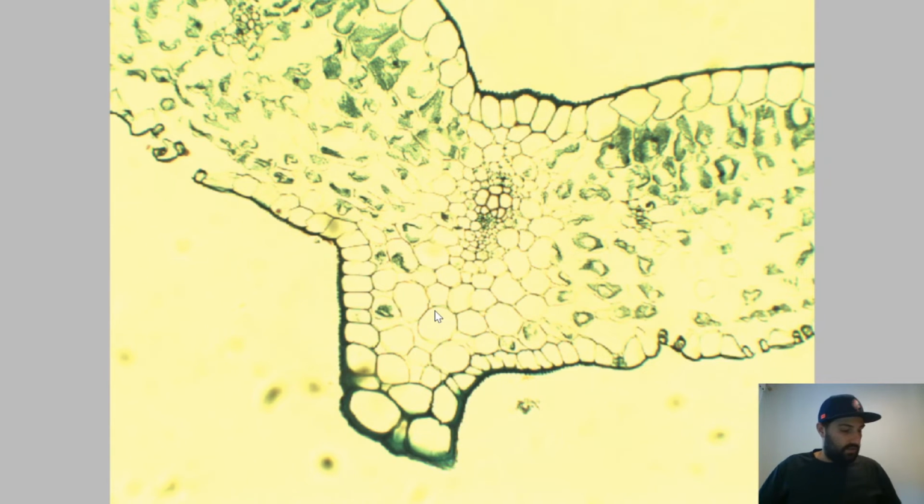This is aligned to investigation 5.2, a practical investigation to observe leaf structure. The way they get you to do it is to have the leaf section stacked between two slides.